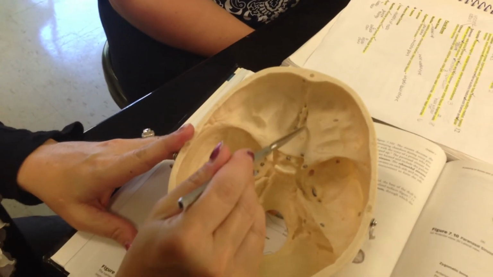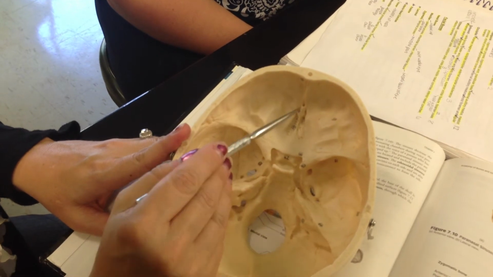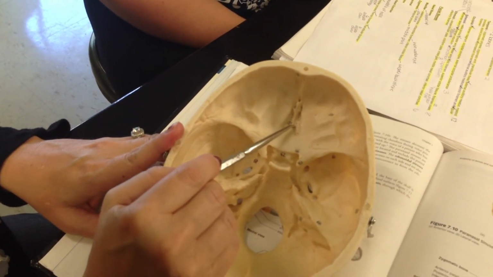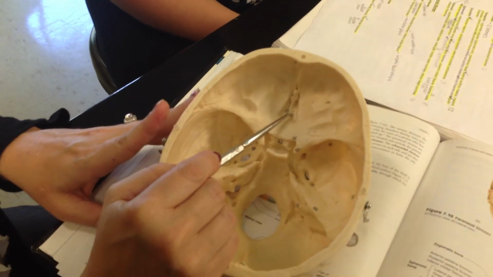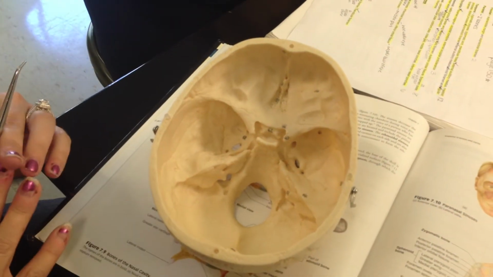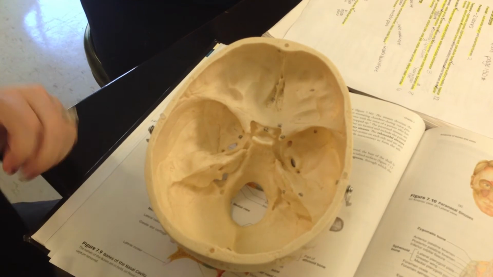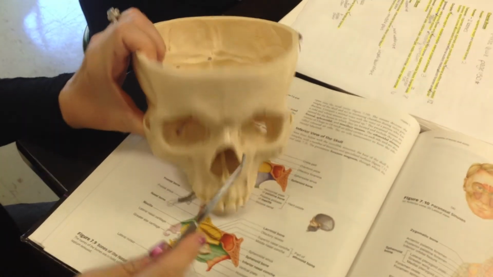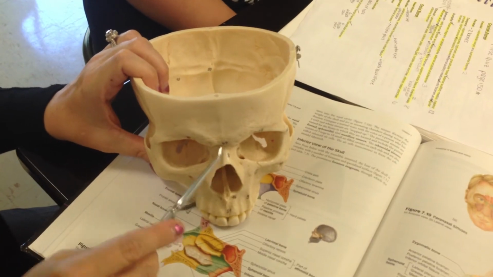This is the cribriform plate. Okay, this is the crista galli, and these are the olfactory foramina. Okay, so that ends it with the 6 cranial bones. Next we have facial bones. Okay, so first up is our nasal bone, and that's the 2 pieces there.